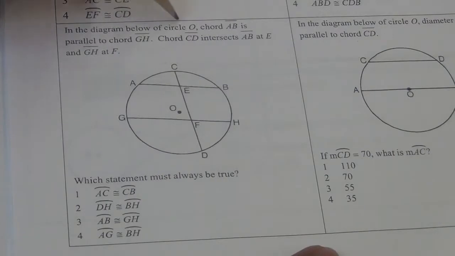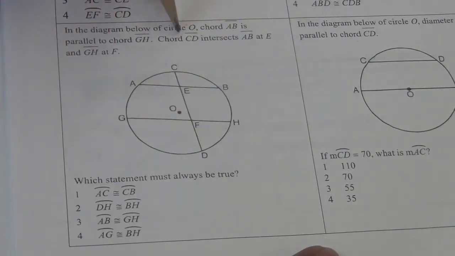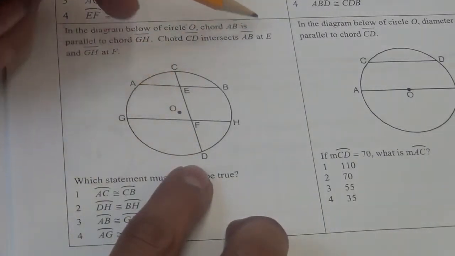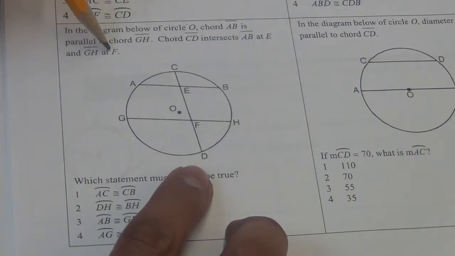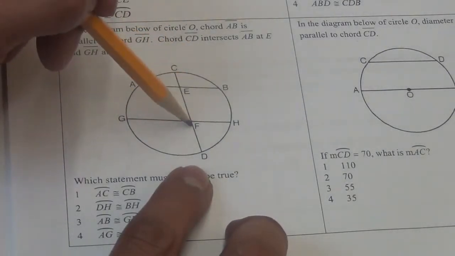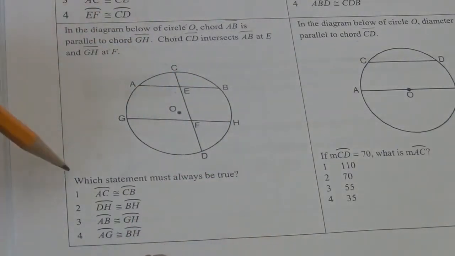In the diagram below of circle O, chord AB is parallel to chord GH. So these are parallel. Cool. Chord CD intersects AB at E. Wait, hold on a second. This is not so easy anymore. Chord CD intersects AB at E and GH at F. Okay. Question: which statement must always be true?